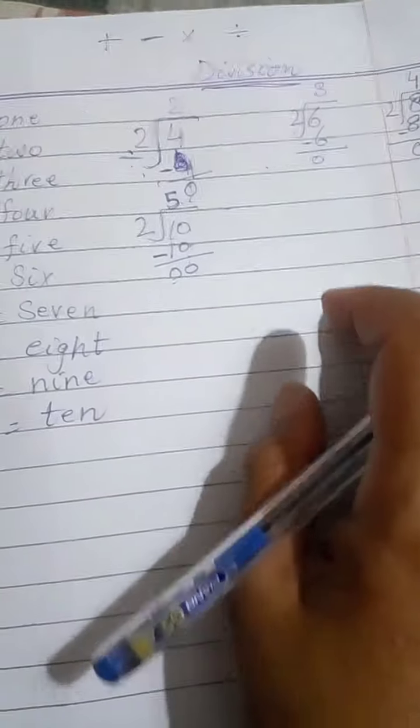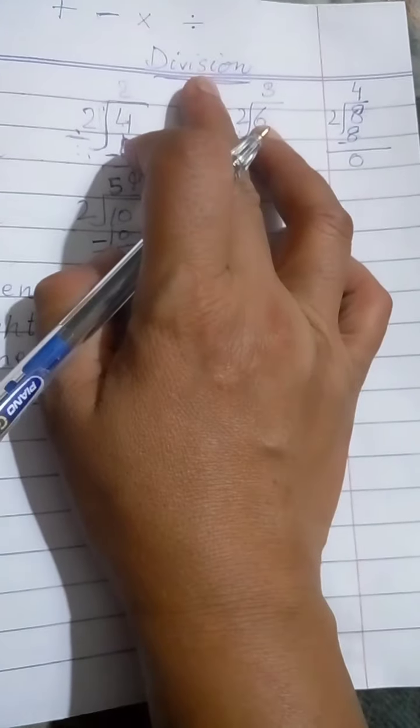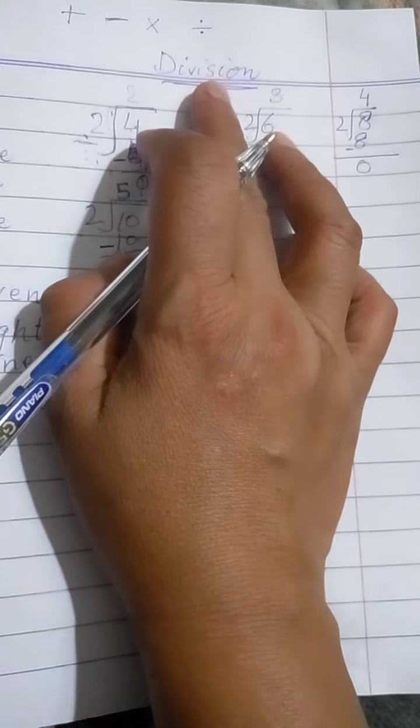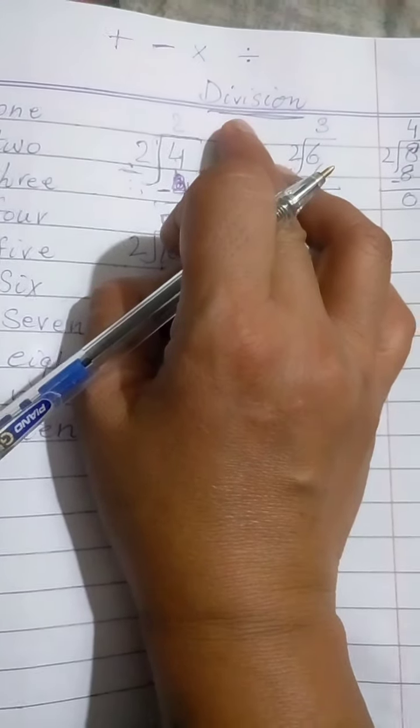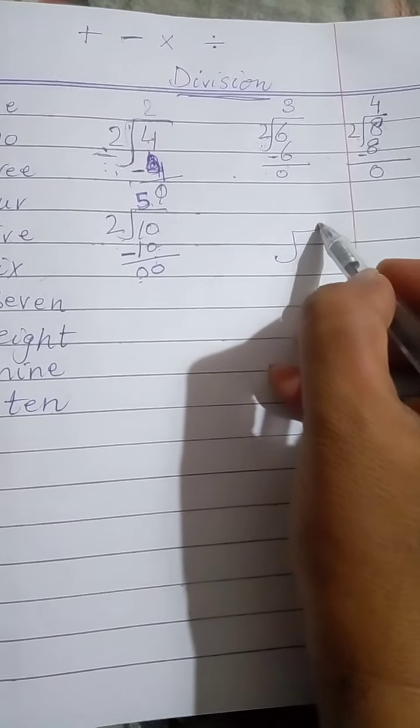This is the introduction of division for you. And this is the sign of the division and this is the division, right? And the other sign of the division is like this, right?